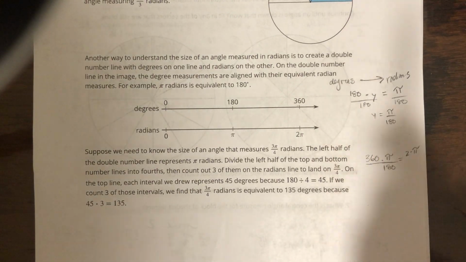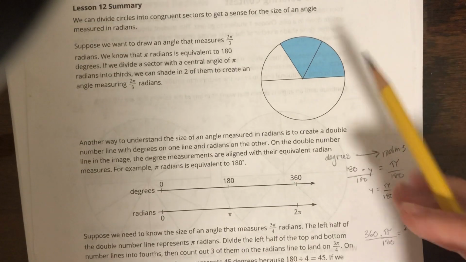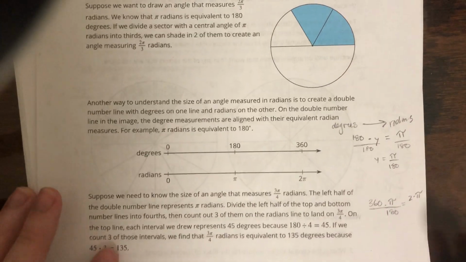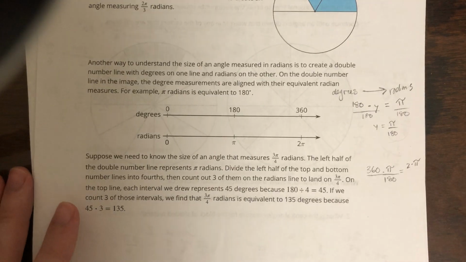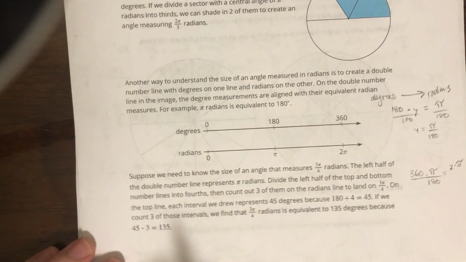If you're converting from degrees to radians, obviously we talked about how you can think of it as a partition, but you can also just multiply it by some constant here, pi over 180, and that conversion will work as well. The same thing we can do converting from radians to degrees.